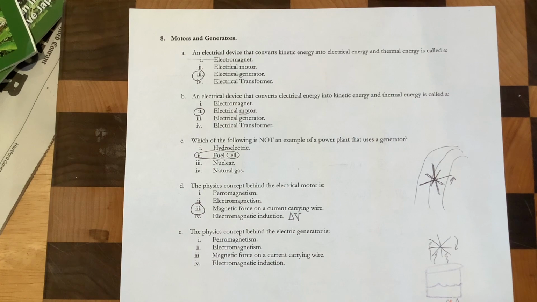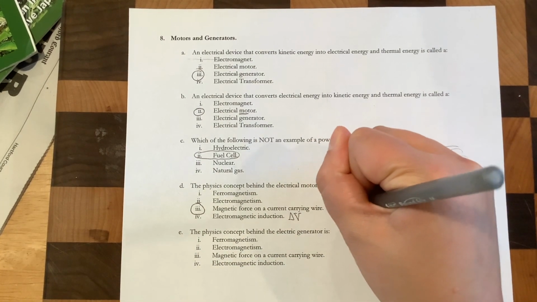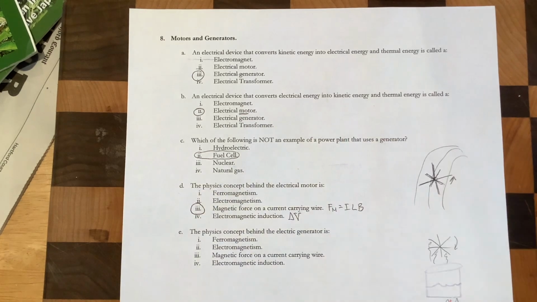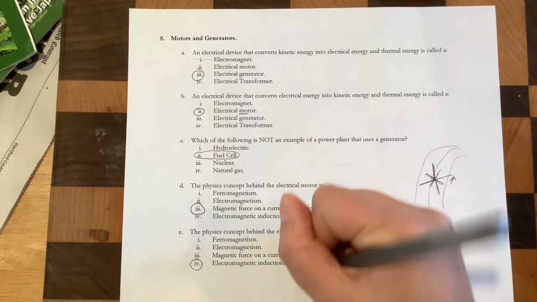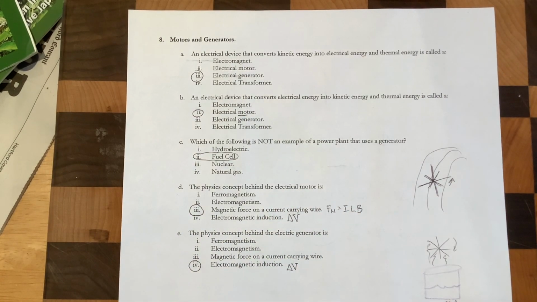It has to be magnetic force, because magnetic force is the thing that causes motion. This is the force that makes a railgun fire. This is the force that causes speakers to attract and repel. So as the current changes, the force changes and it shakes back and forth. A generator uses induction because it generates electricity, it generates a voltage.